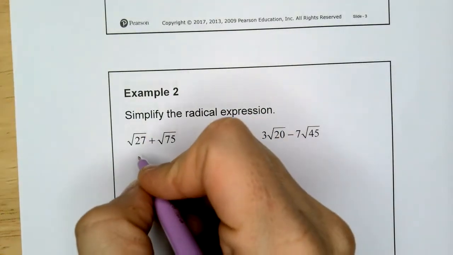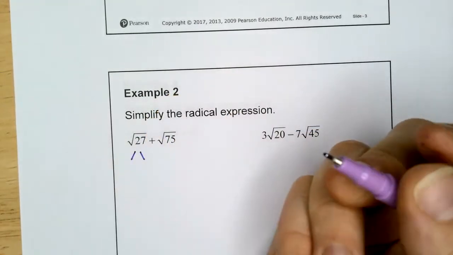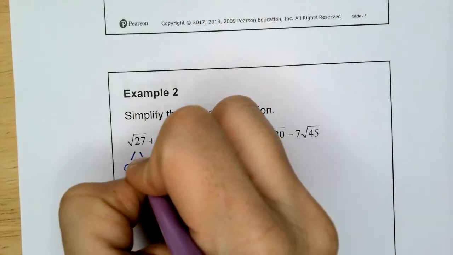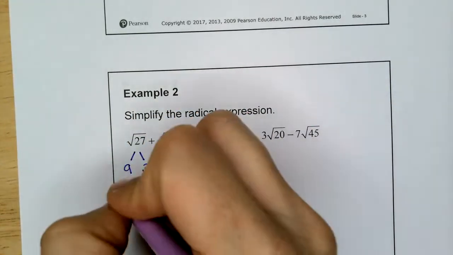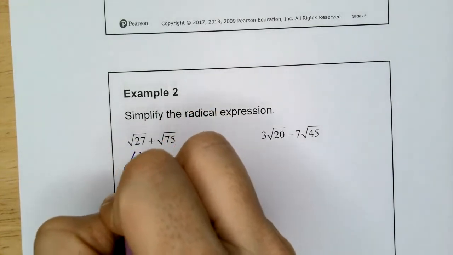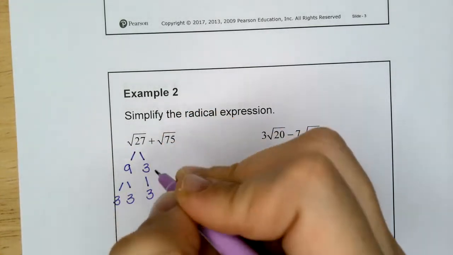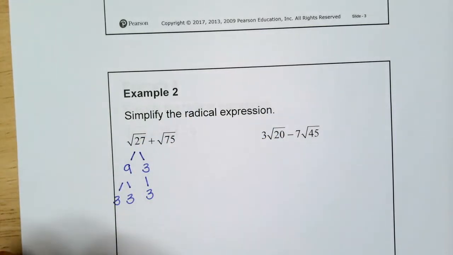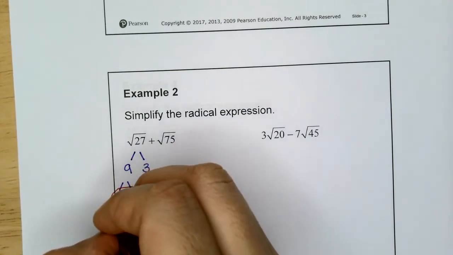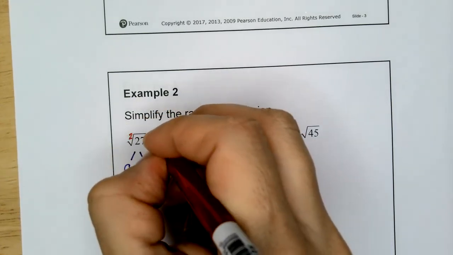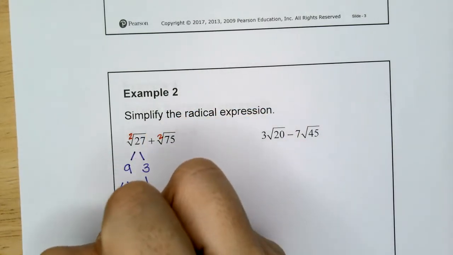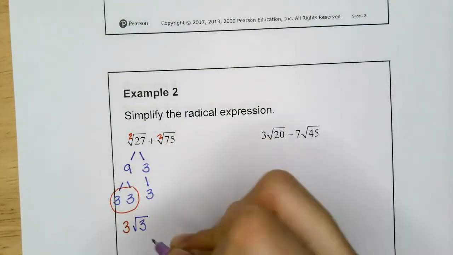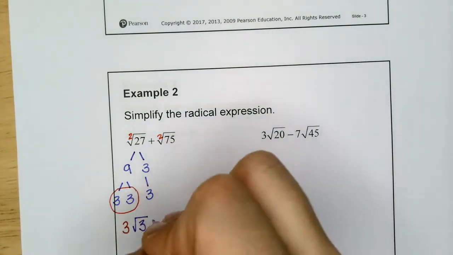So remember, to simplify, we use a factor tree. 2 factors of 27 are 9 and 3. 9 times 3 is 27. 9 can be factored into 3 and 3. 3 remains a 3. So 27 is 3 times 3 times 3. I can pull out 2 3s because this is a 2, right? So that simplifies to 3, and then we leave that last one under the square root, okay?